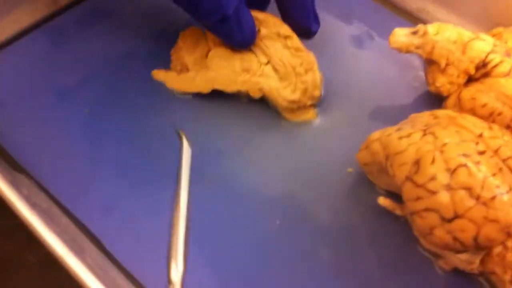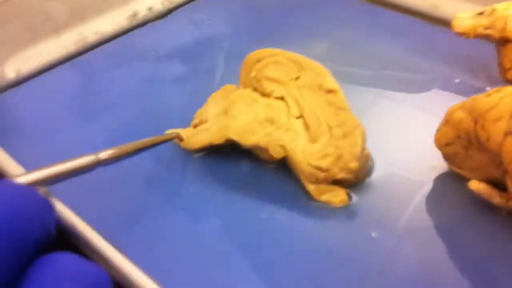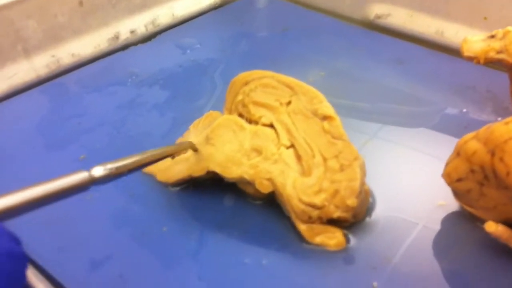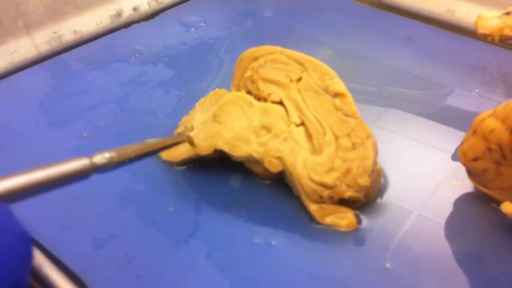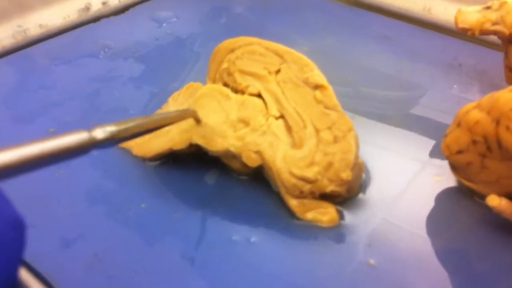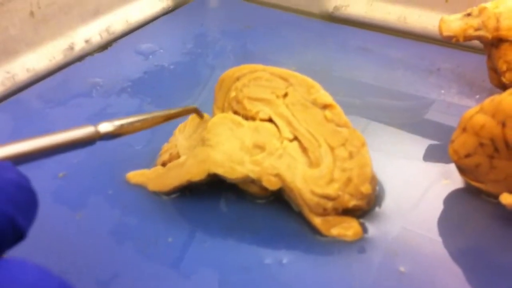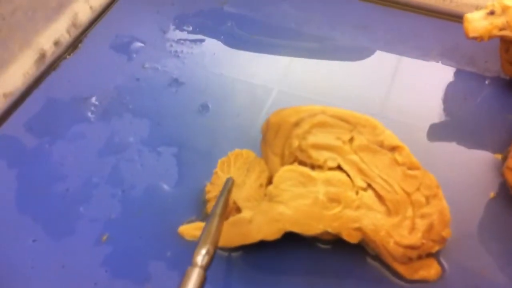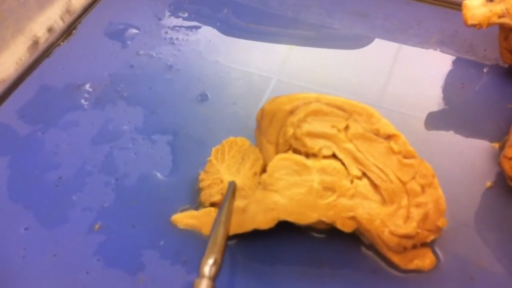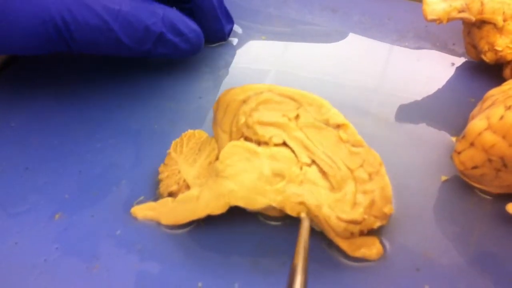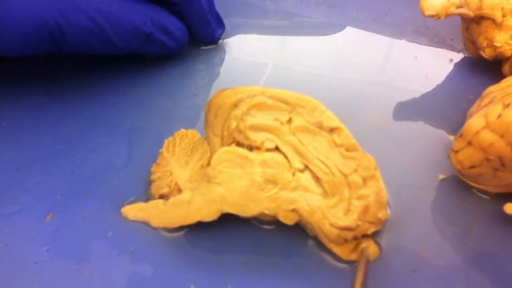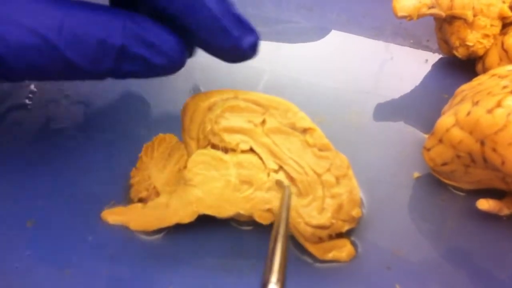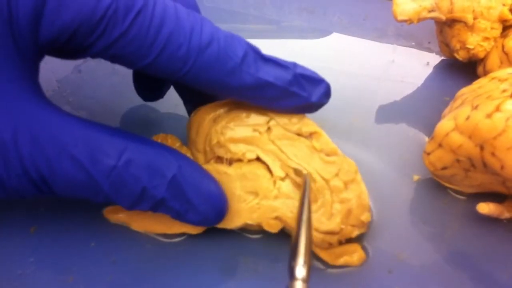Now we have a bisected brain. We have the spinal cord again, medulla oblongata, pons, the thalamus, the cerebellum, and the tree-like structures is arbor vitae, A-R-B-O-R, then V-I-T-A-E. And you can see the optic nerve, the olfactory bulb, and this is the lateral ventricle.